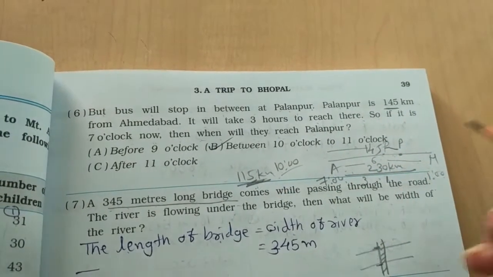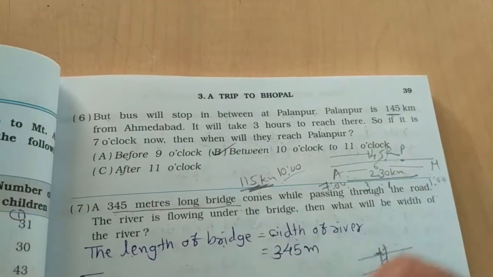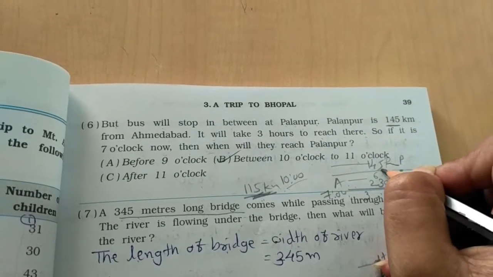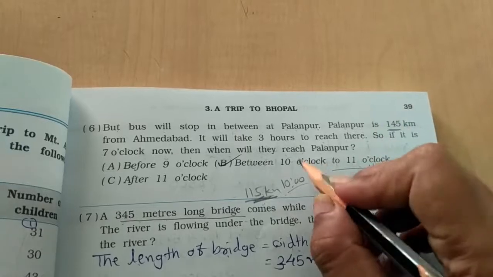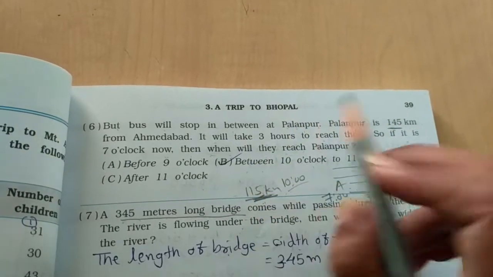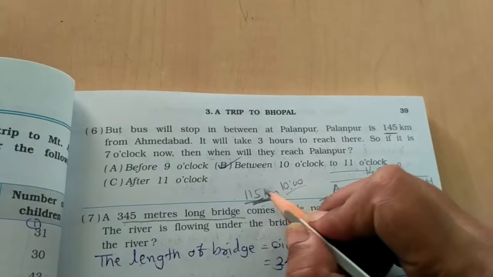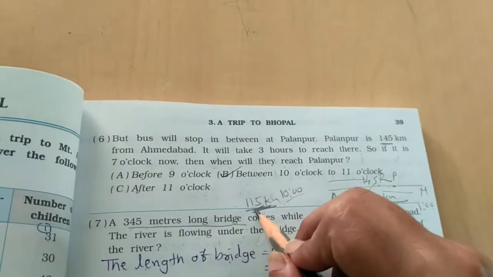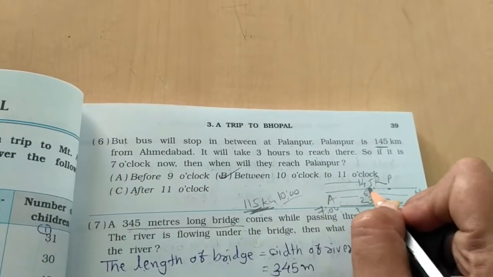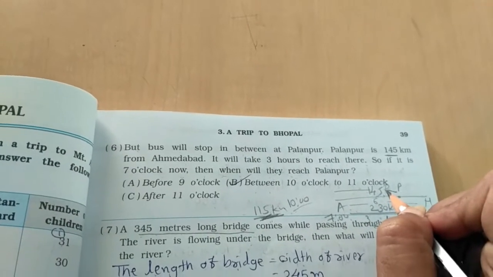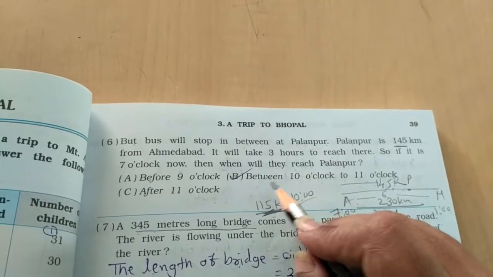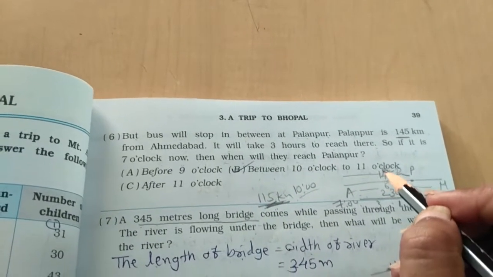So यहाँ पर क्या है? 10 o'clock को हम exactly यहाँ पे पहुँच सकते हैं. But it is about 145. So it is between 10 o'clock and 11 o'clock. So that would be your answer. देखो 145 इससे बड़ा है. So obviously 10 o'clock को हम यहाँ पे पहुँचेंगे तो 145 किलोमीटर तक पहुँचने में हमें 10 o'clock से ज़्यादा टाइम लगेगा. So your answer is between 10 o'clock and 11 o'clock.